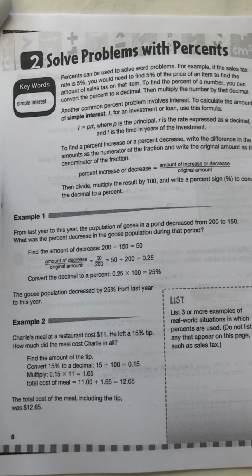So percents can be used to solve word problems, or real world problems. For example, the sales tax rate is 5%. You would need to find 5% of the price of an item to find the amount of sales tax on that item. To find a percent of a number, you convert the percent into a decimal, then multiply that number by the decimal.